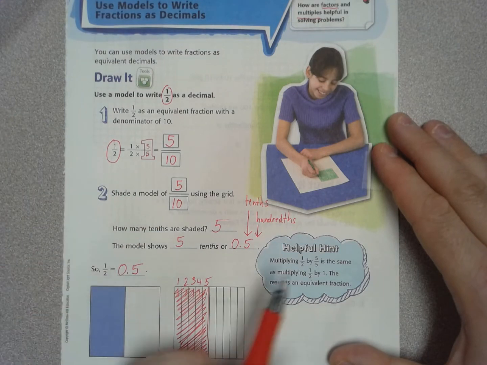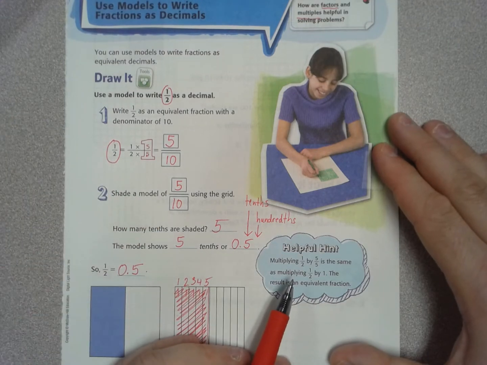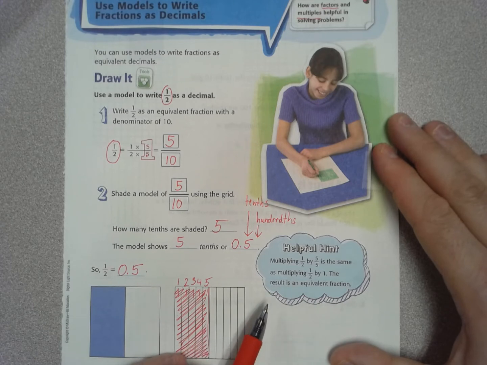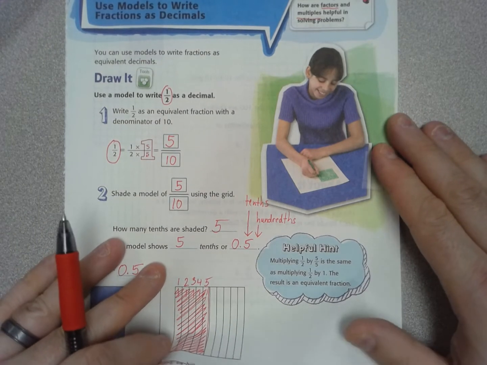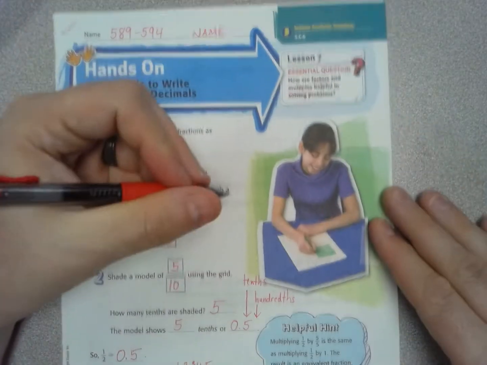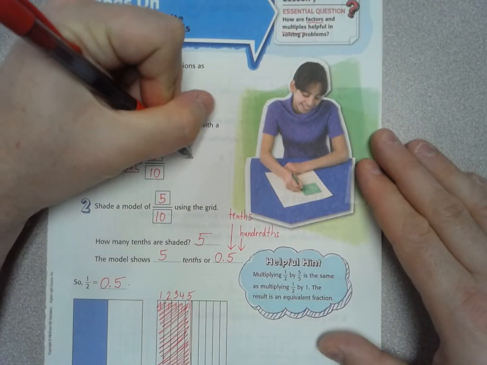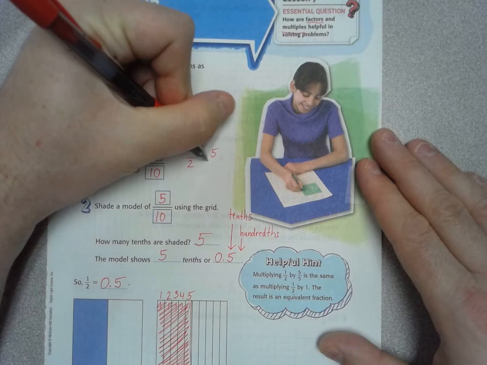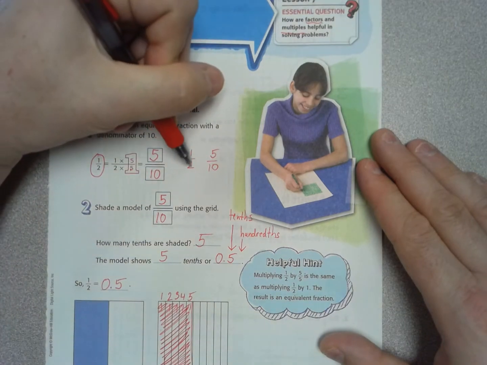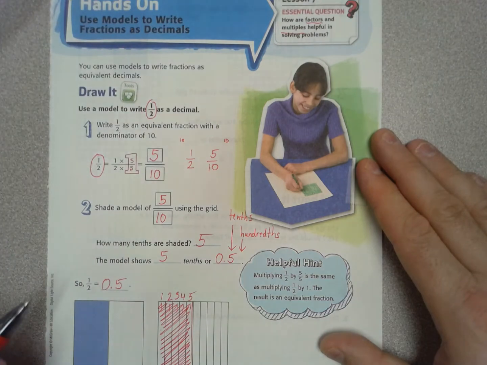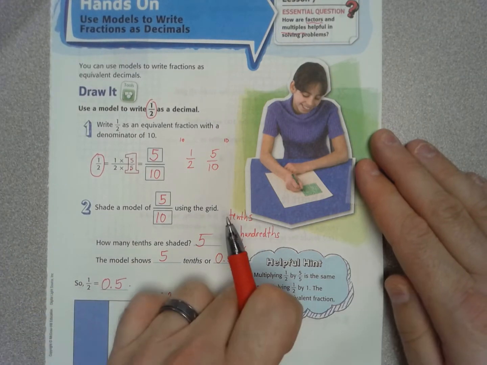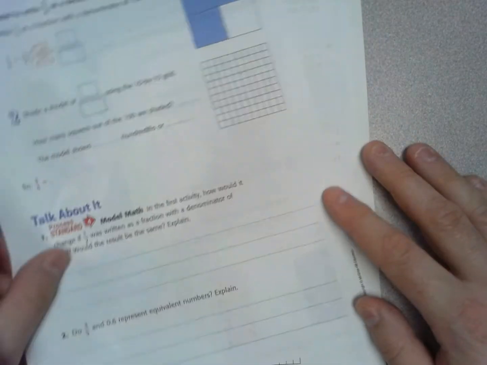Like the helpful hint says, multiplying 1/2 by 5/5 is the same as multiplying 1/2 by 1. The result is an equivalent fraction. So we still get fractions that are equal, because remember, like we did yesterday with 1/2 and 5/10, if we did cross multiplication, this gives us 10, and that gives us 10. So that way we know that these are actually equal. All right, let's turn the page.